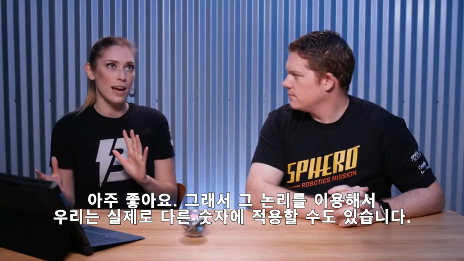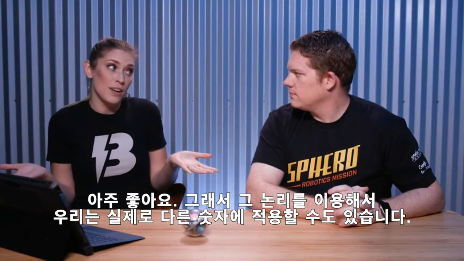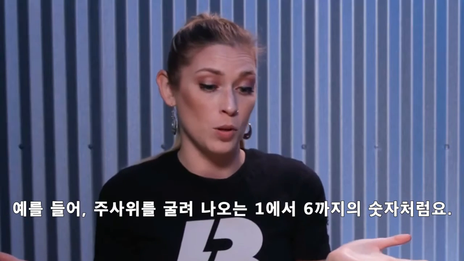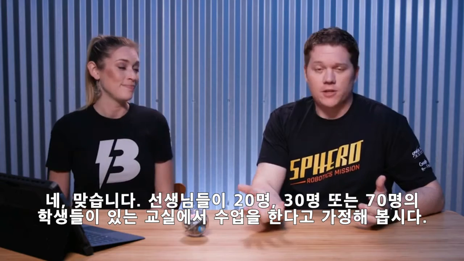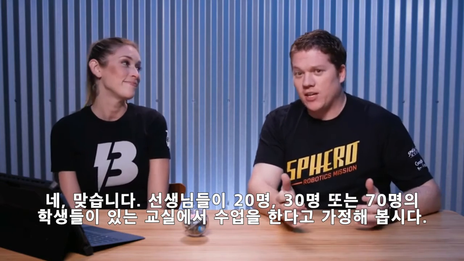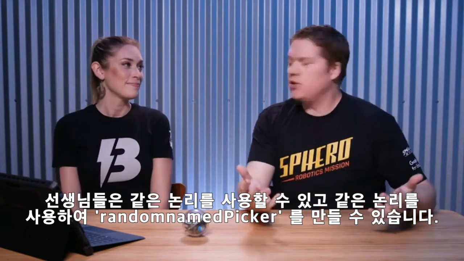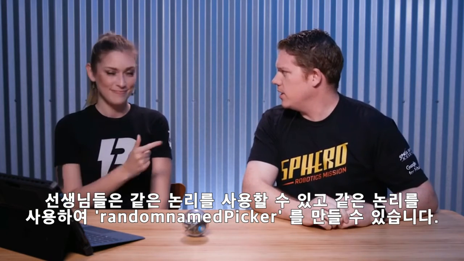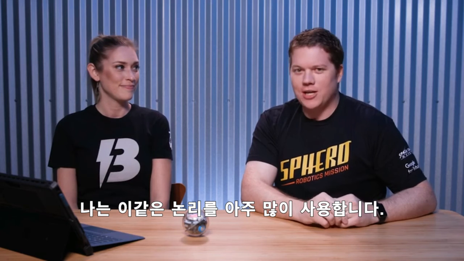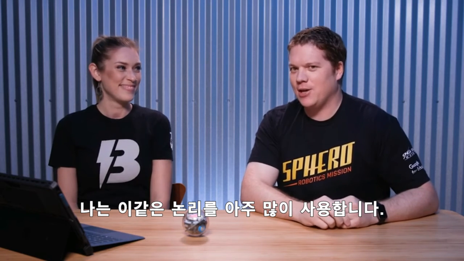So by using that logic, we can actually apply that to different numbers. For example, rolling a dice, like numbers 1 through 6. Yeah, absolutely. And for teachers, let's say you have 20, 30, 70 students in your classroom, you could use the same logic and create a random name picker using that same logic. There you go. And I use that same logic, lots and lots of times.